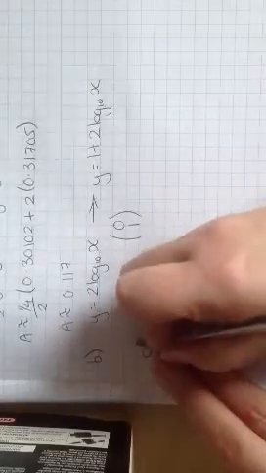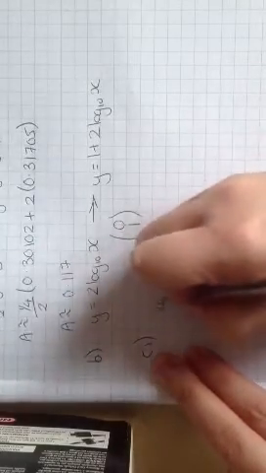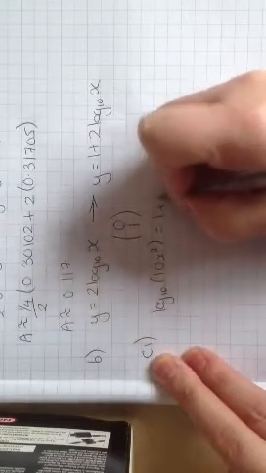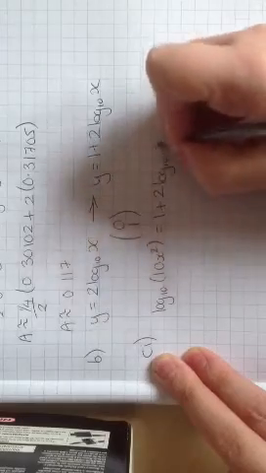Question C, part 1, is show that log to the base 10 of 10x squared is equal to 1 plus 2 log to the base 10 of x.